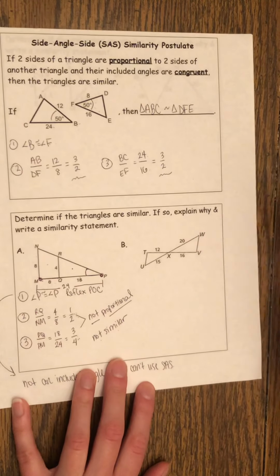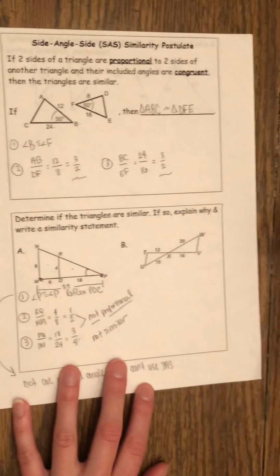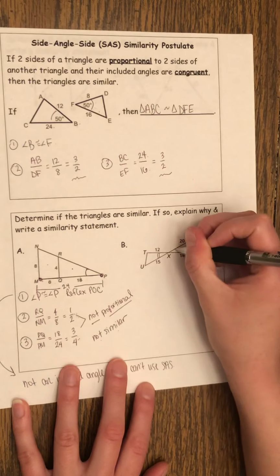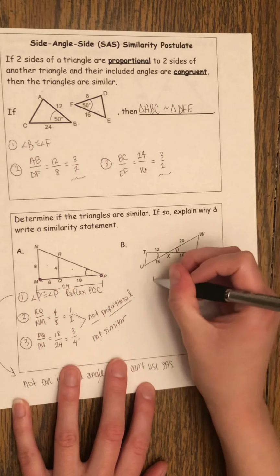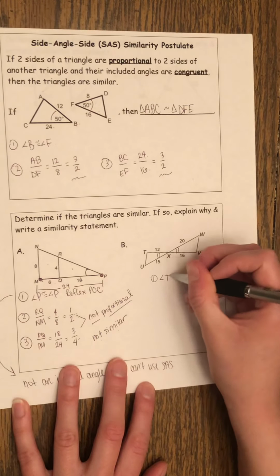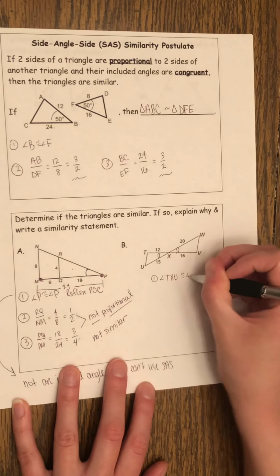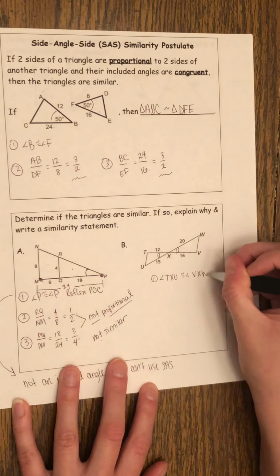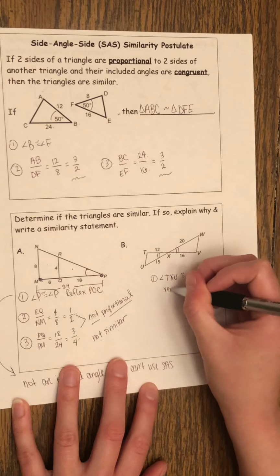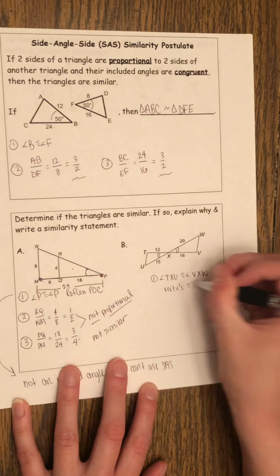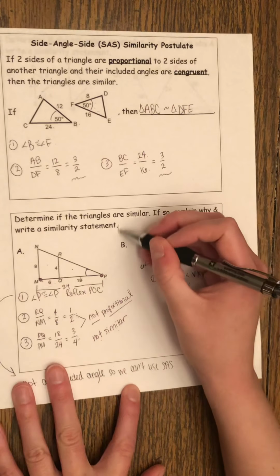If we move to the next one, the first thing that's popping out to me here is that I have a pair of vertical angles. So angle TXU is congruent to VXW because vertical angles are congruent.